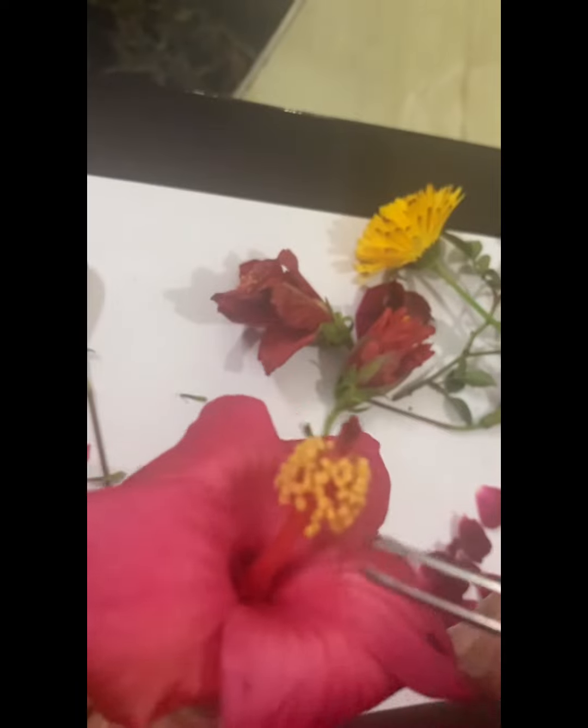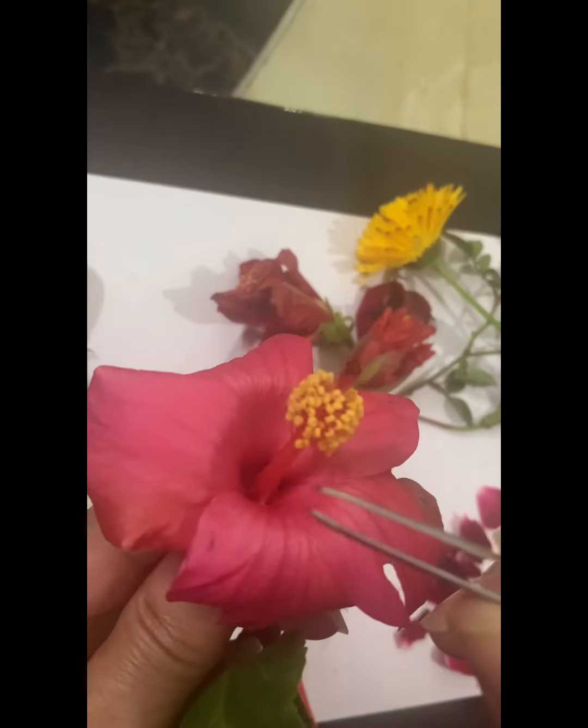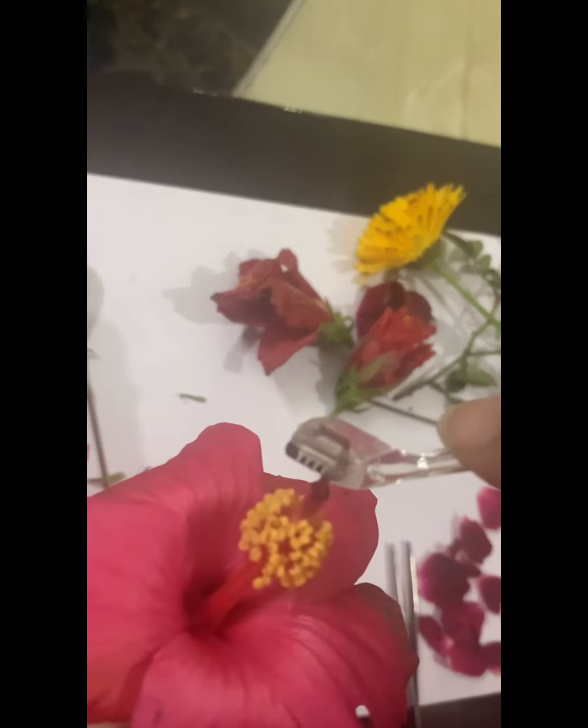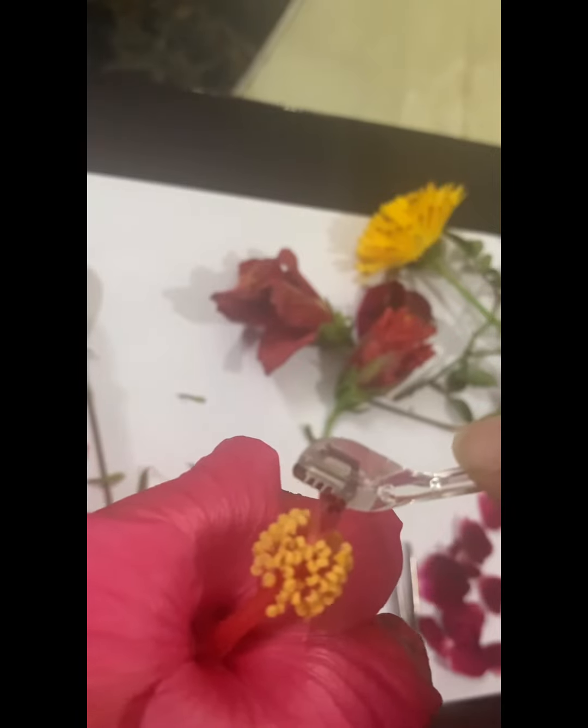Now let us cut a longitudinal section, that is LS, of this hibiscus flower. This is how I'm cutting it.